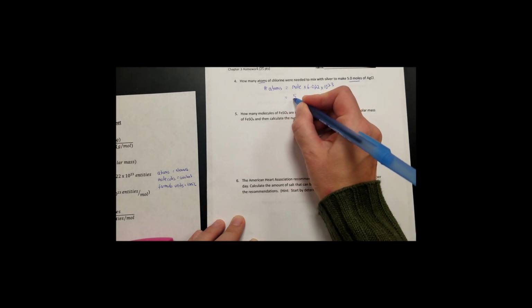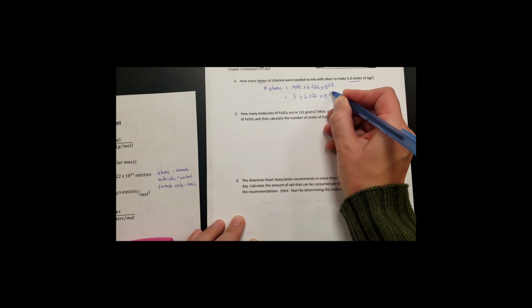So plug in my 5 moles. Multiplying that 5 times 6.022 times 10 to the 23rd will tell me just how many atoms. And I want 3.0 times 10 to the 24th atoms of chlorine.